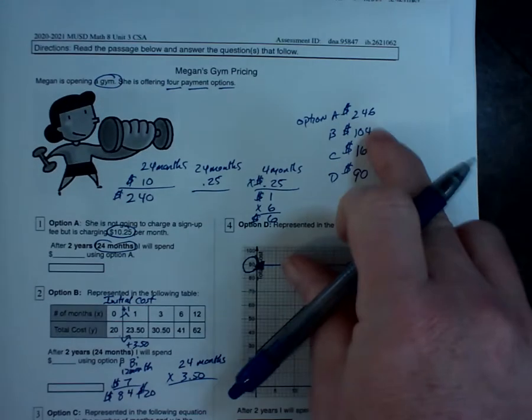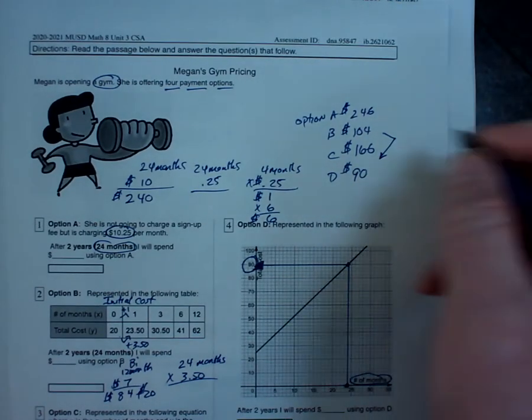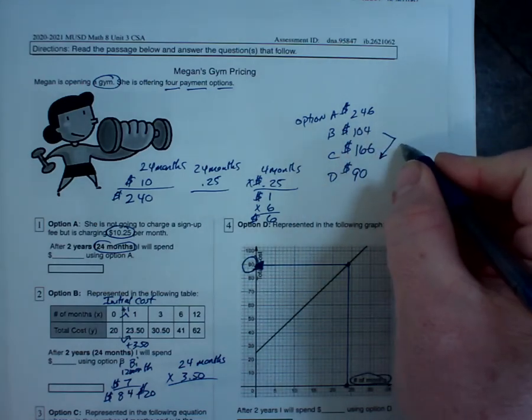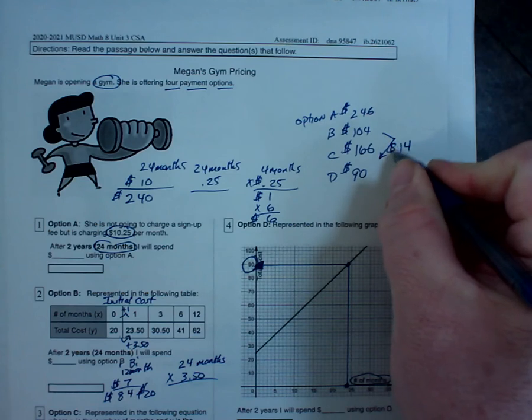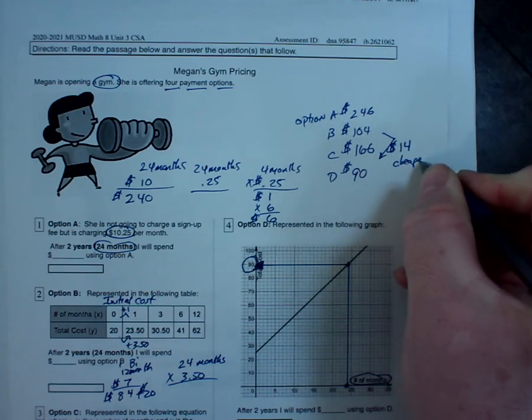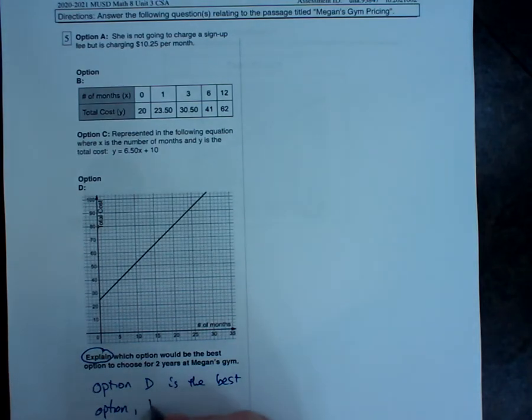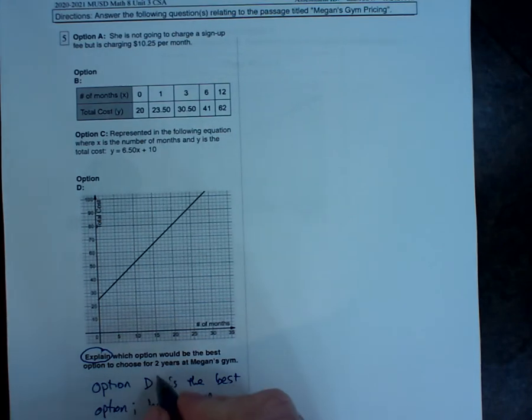And an explanation would include why it is the best option. If you go back, you can see that this is cheaper than option B by, looks like, $14. So you would say option D is the best option, better than option B by $14. You could say option D was $90 and option B was $104.